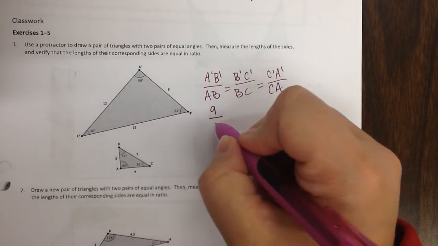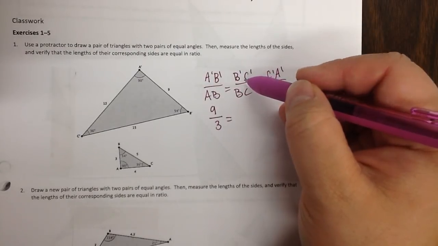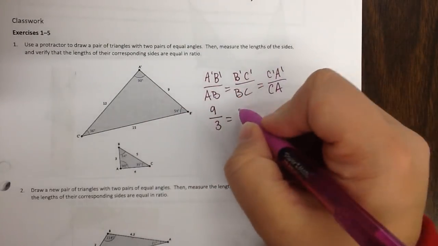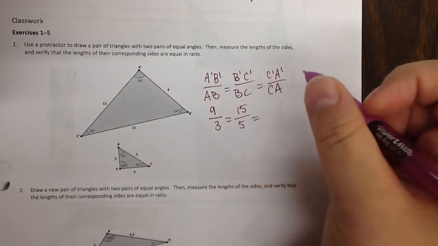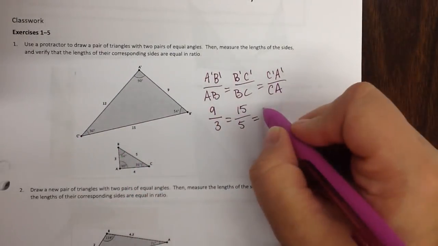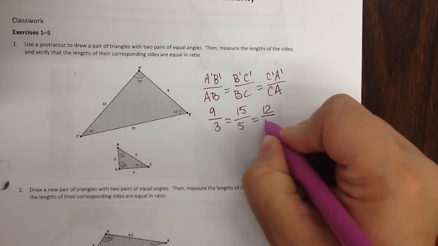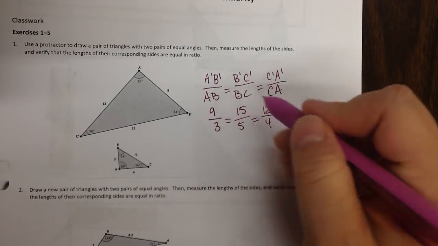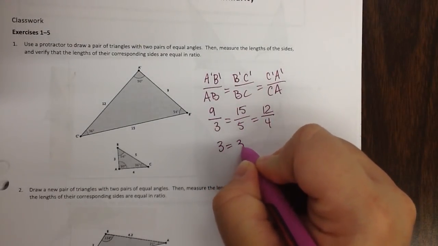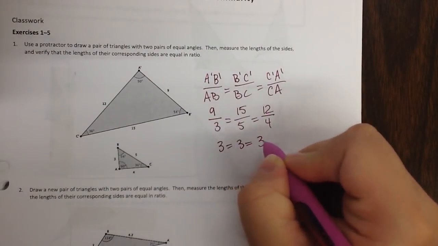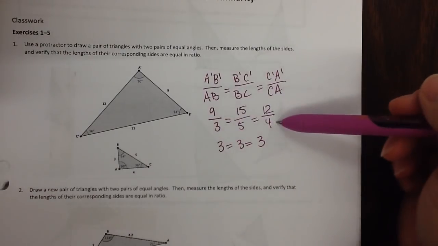AB down here is 3. B prime, C prime is 15. BC is 5. C prime, A prime is 12. CA is 4. Now, if we do division, 9 divided by 3 is 3. 15 divided by 5 is 3. 12 divided by 4 is 3. So they're all in proportion to one another. These simplify to be the same.